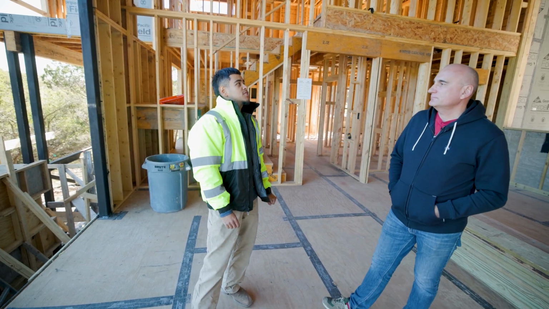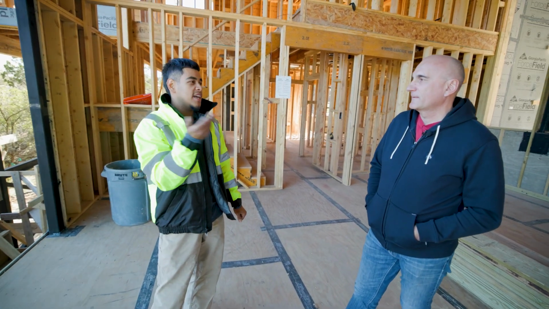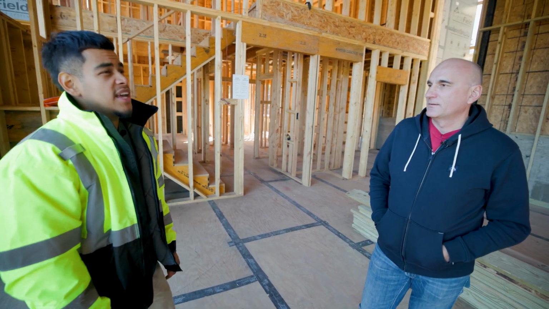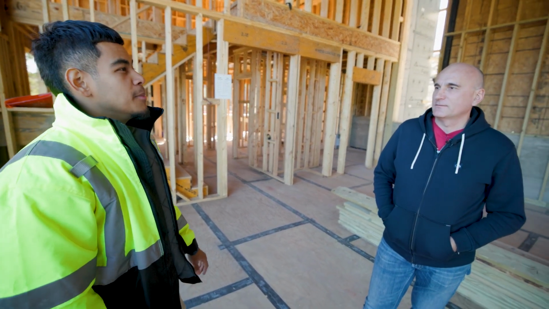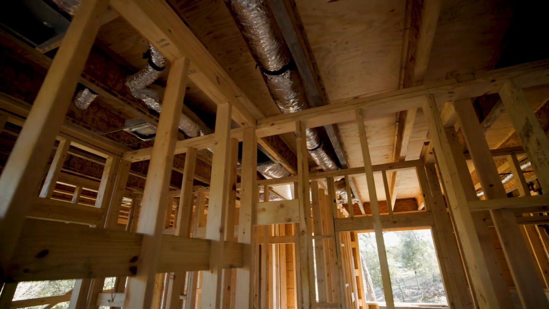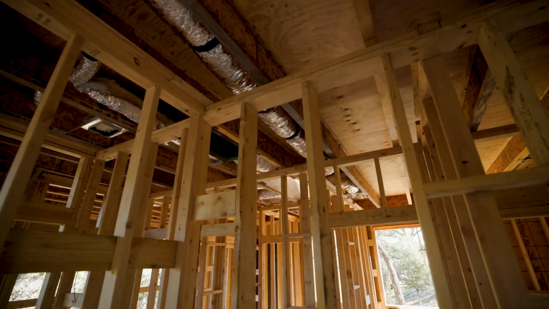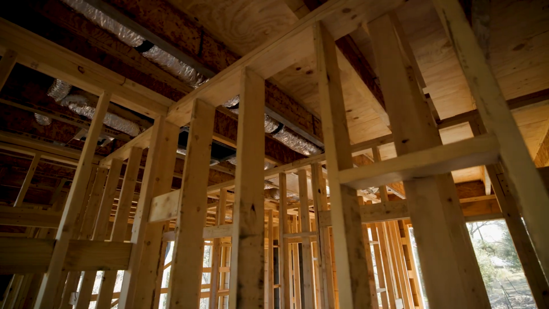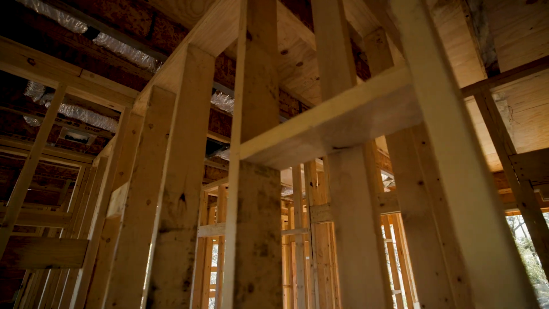Well, sometimes we just come and walk the house, and then we usually ask the homeowners or the builder, do they want it up in the attic or do you want it in a closet? And then that's when we decide which new units are the best.